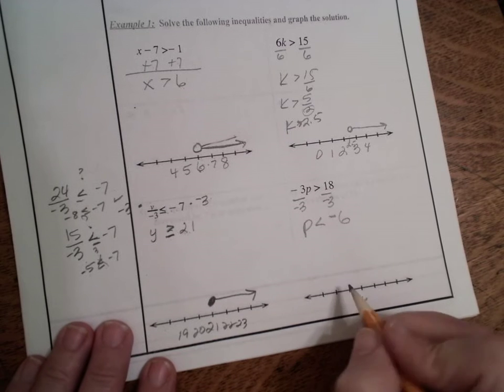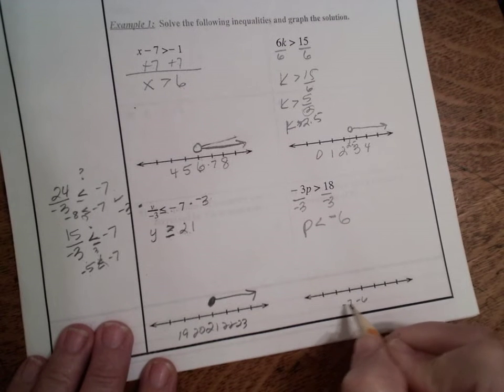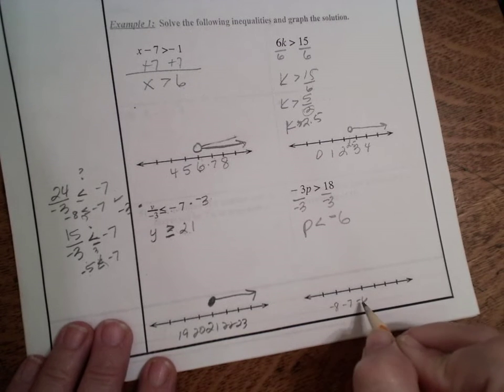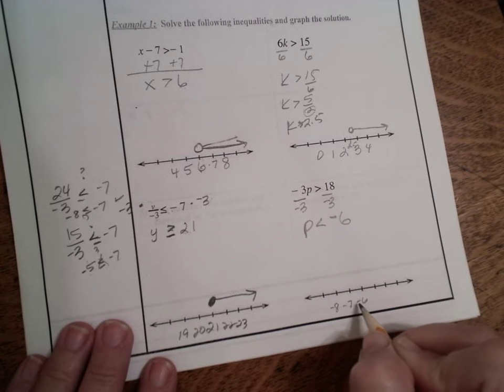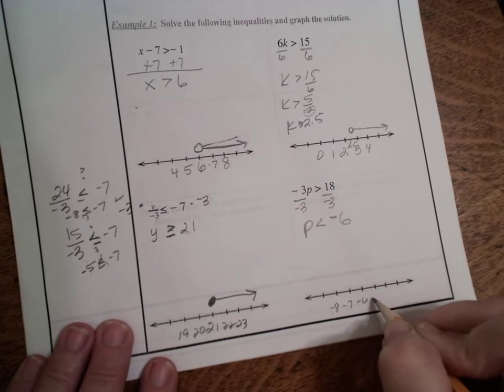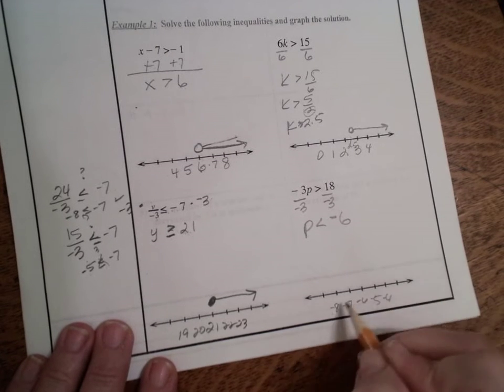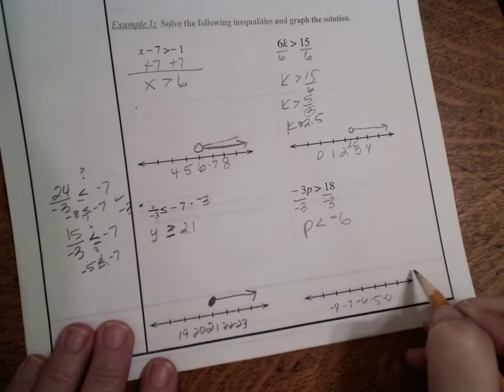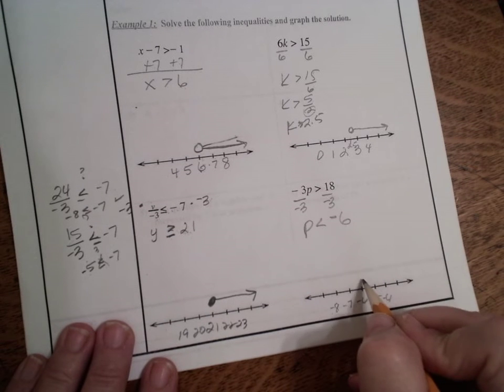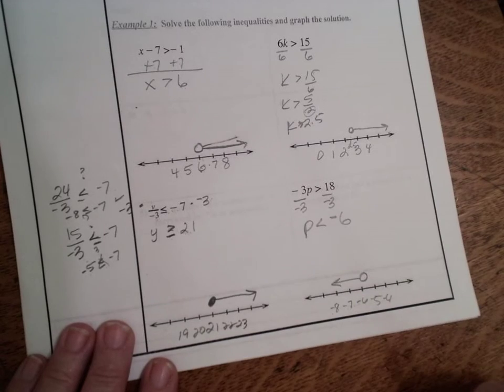Now, careful here when you write your number lines. This is going lower. It's going in the negative, so this one looks like you go -6, -7, -8. This will be -5, -4. So when you do negatives, make sure you're approaching 0 to the right. So it's less than -6, open circle, and less than.